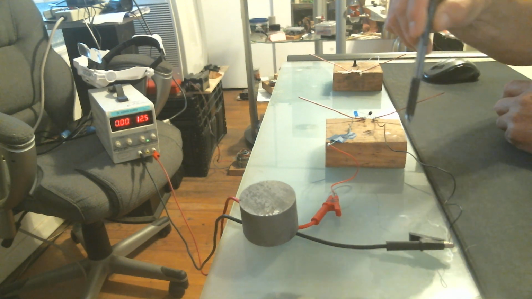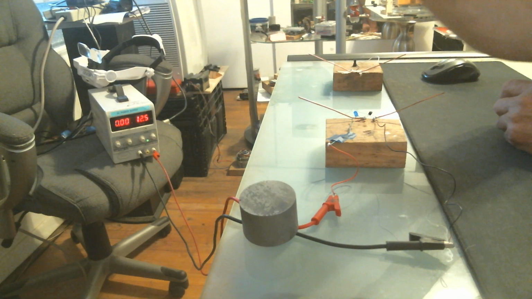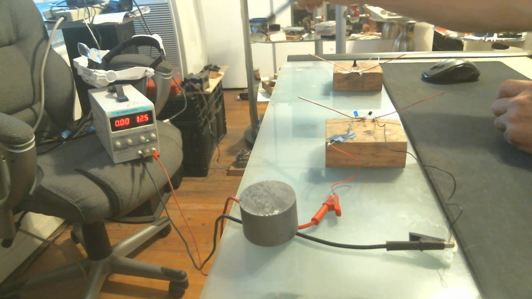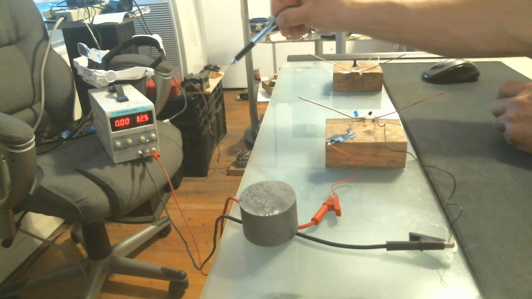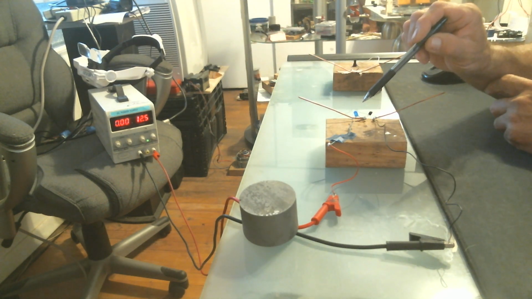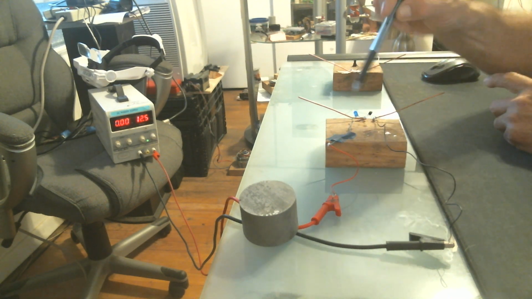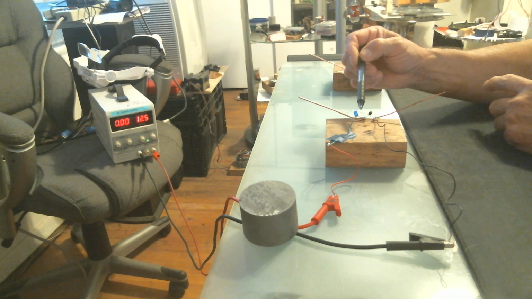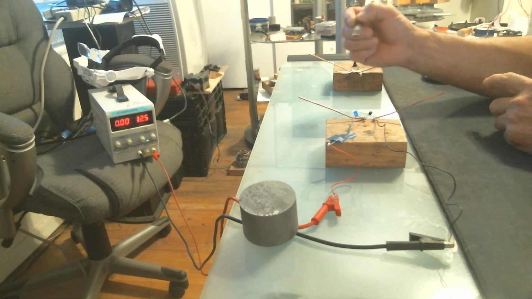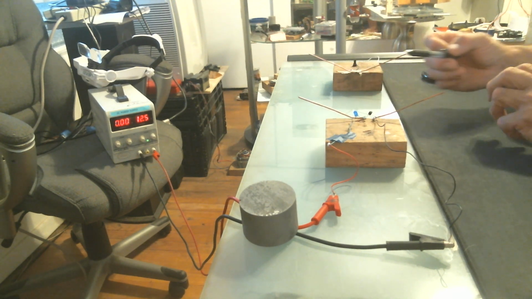So here's negative, goes in here, goes through there, and there is a light bulb, and then it returns back to the power supply right there. So I am actually supplying power here. Why am I doing that? This LED will light up without this, because you can hook up one leg here and it will light up, but it's not as strong.